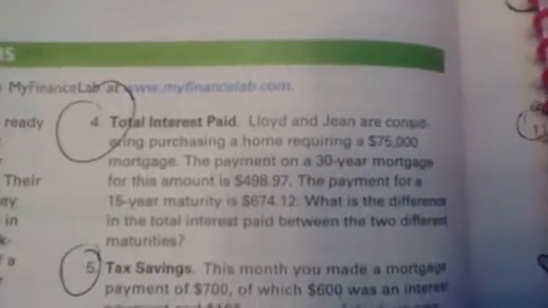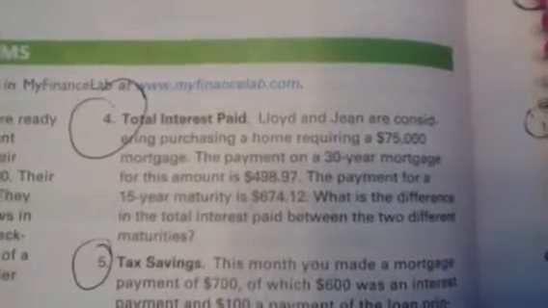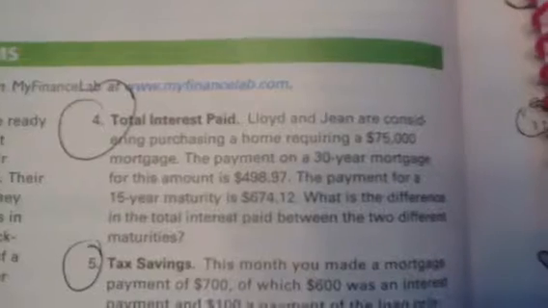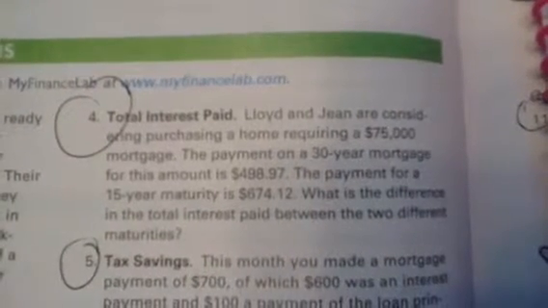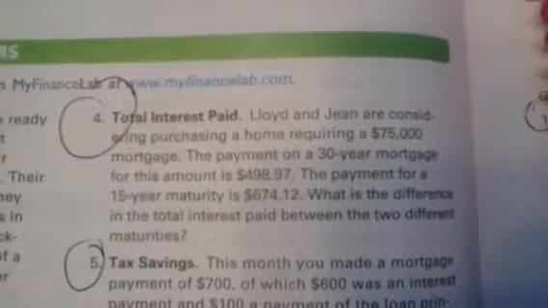Let's try number 4 real quick here now. Lloyd and Jean are considering a home requiring a $75,000 mortgage. The 30-year payments are $498.97. The 15-year payments are $674.12. What's the difference? This is just like the car one with the different loan possibilities for maturities last chapter.